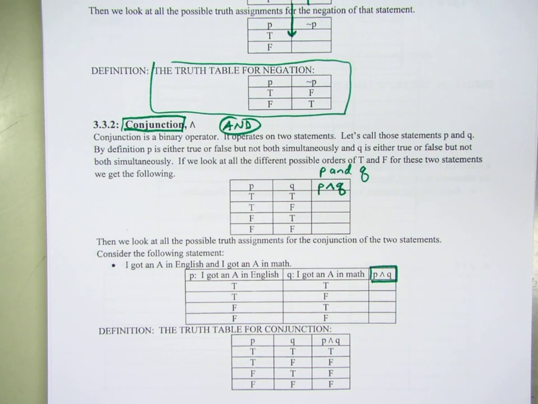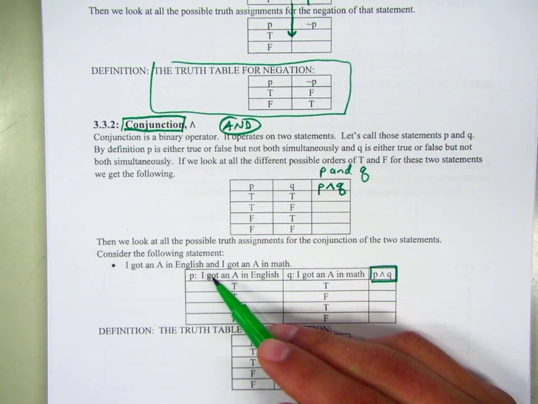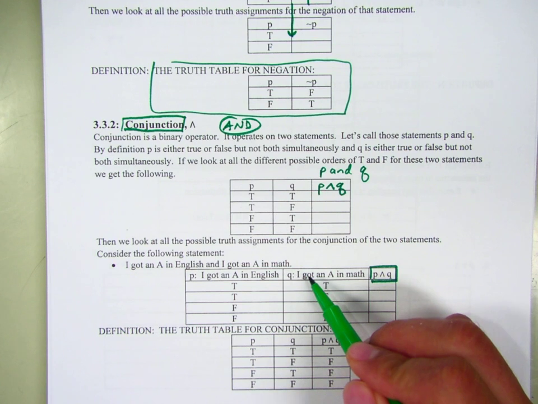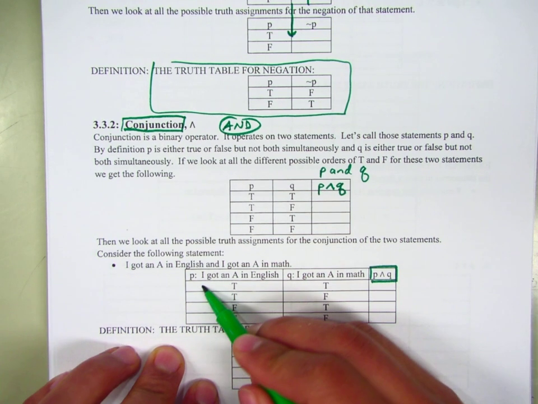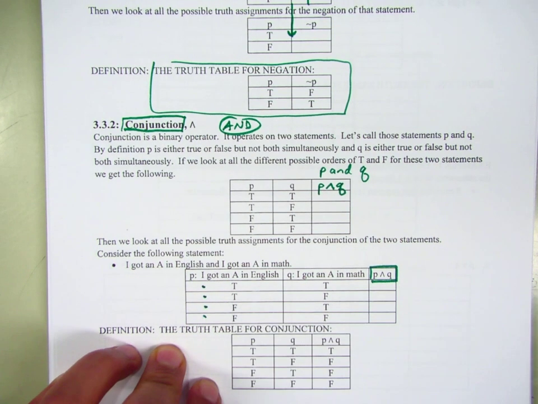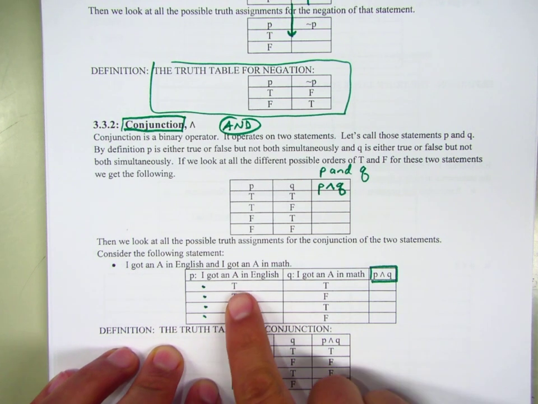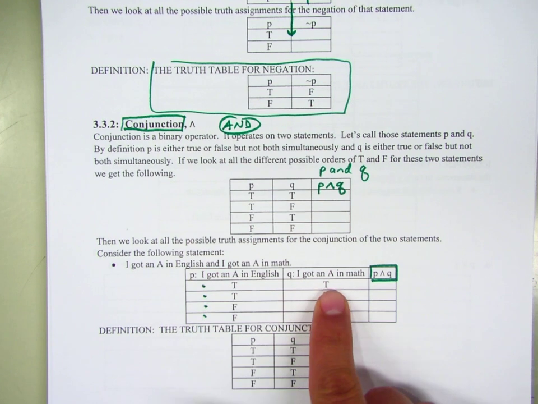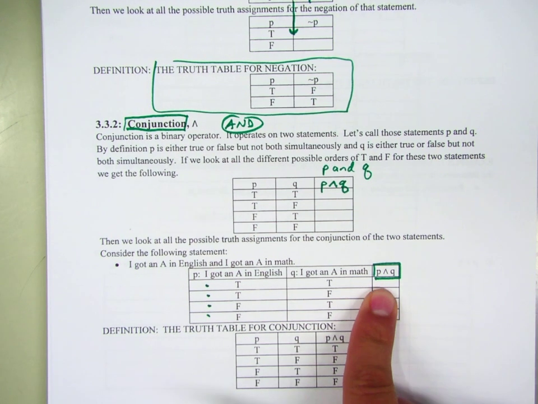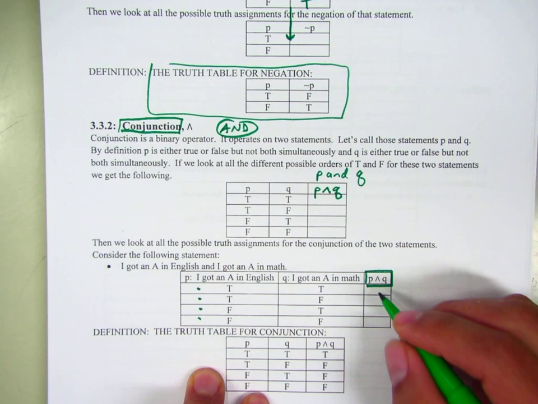Okay, let me rephrase. So if P is I got an A in English, and Q is I got an A in math, and let's say each row represents a particular student that actually had those things happen or they didn't. Student number one, the T represents they did get an A in English, and the T here represents that they actually did get an A in math. So would him saying I got an A in English and I got an A in math be true? Yes. You guys see how that works now?